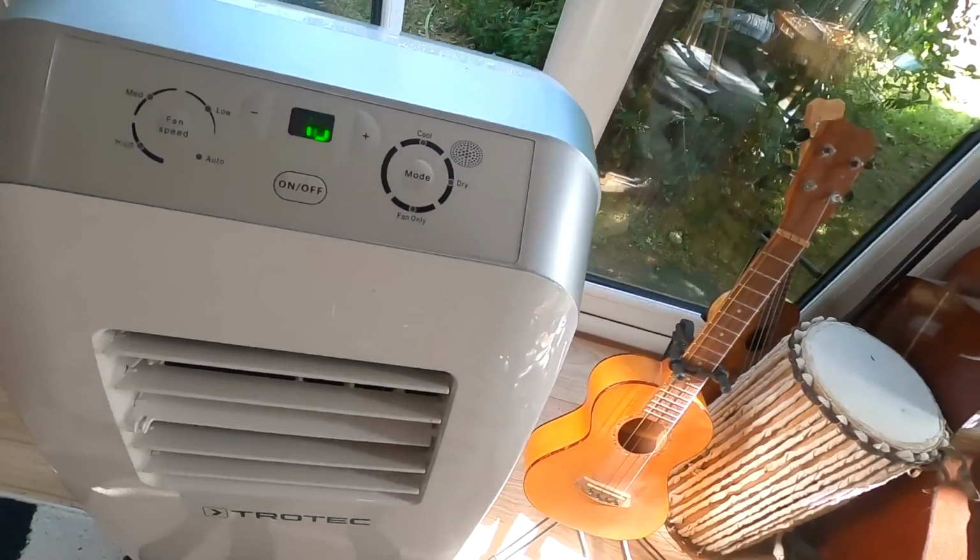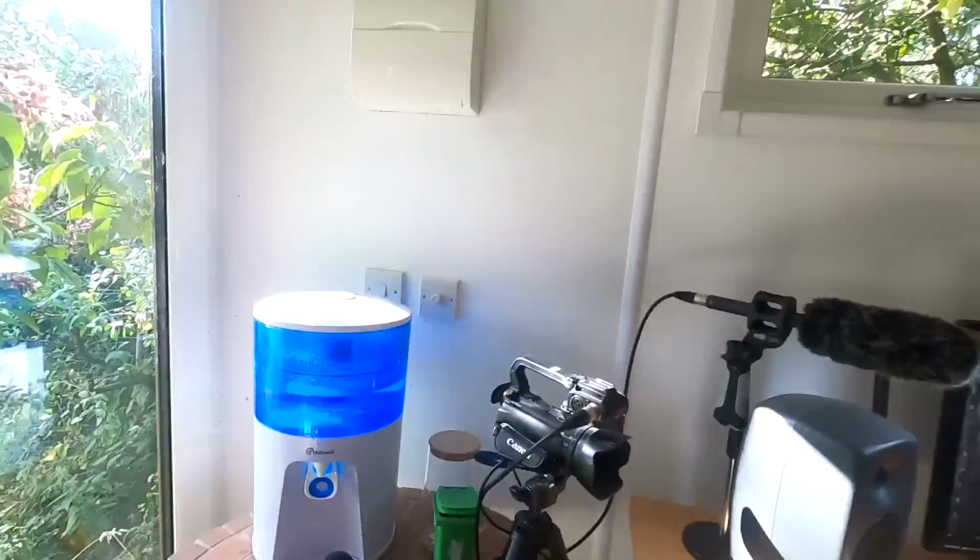Talking about cool, it's absolutely baking hot today, hence I've got the air conditioning on, I've got the blind down, I have the water cooler, and I'm just about holding it together. Oh dear, oh dear, oh dear.